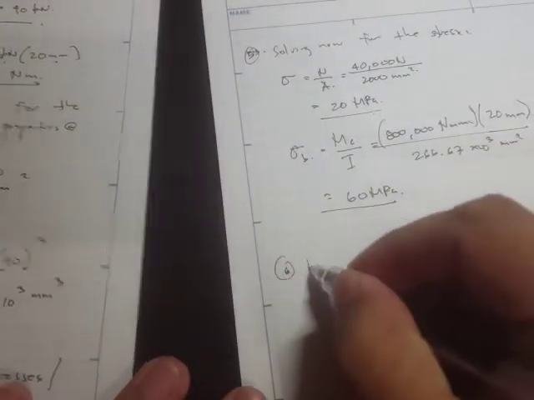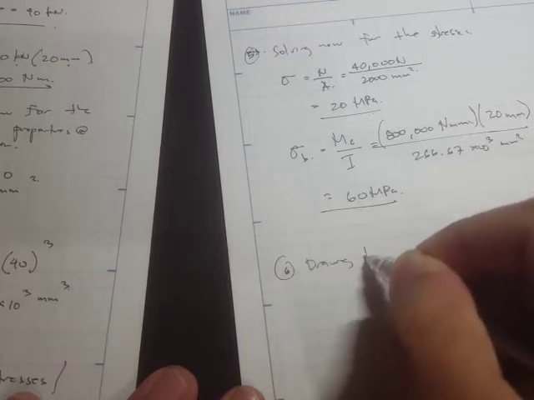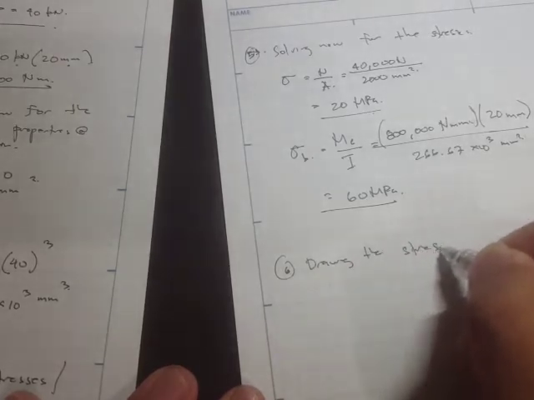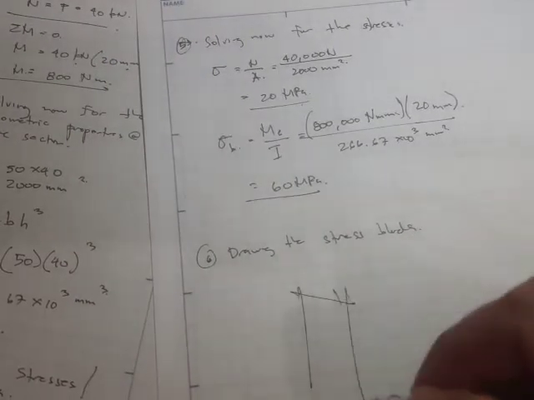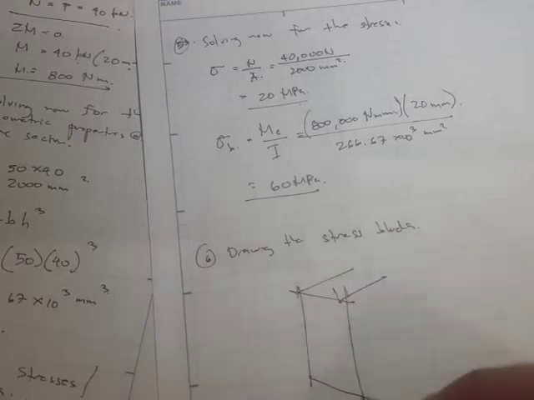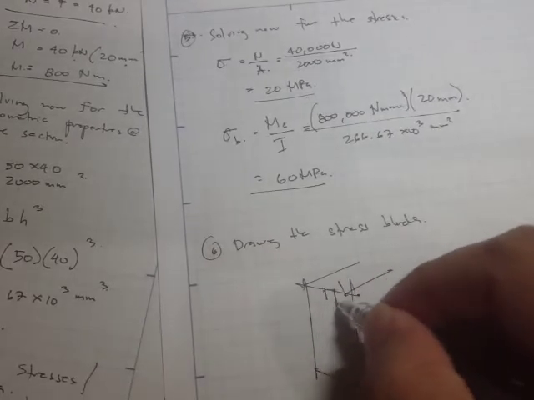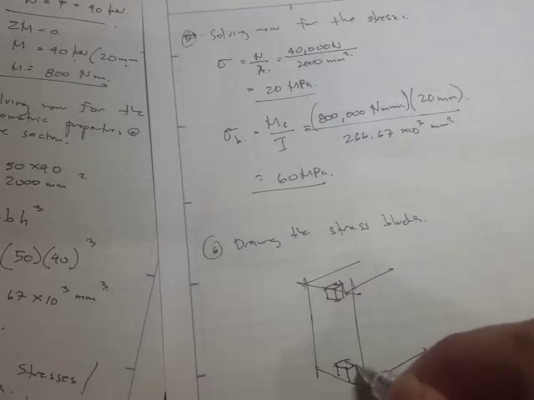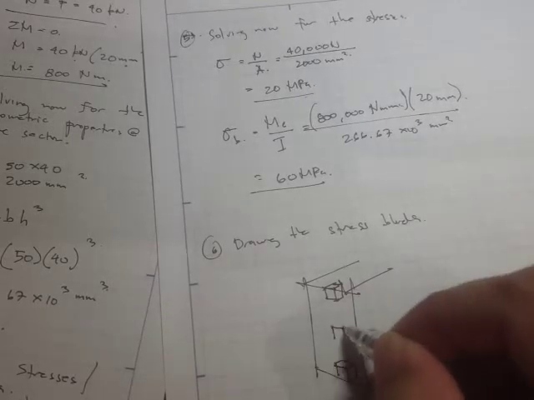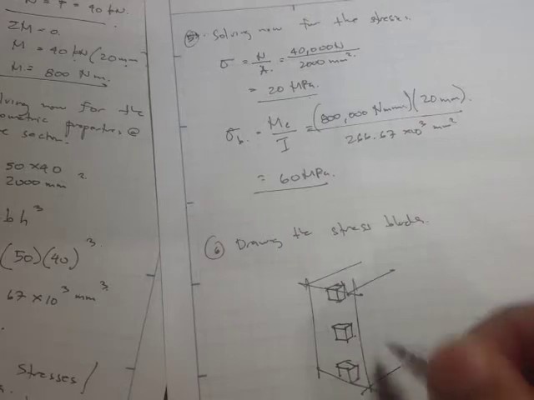Okay, so let's now draw the stress blocks. If this is our section, the critical stress block is simply right here for the outermost fiber. Then we can also check the middle portion, if you want.